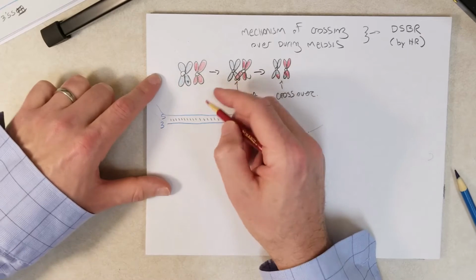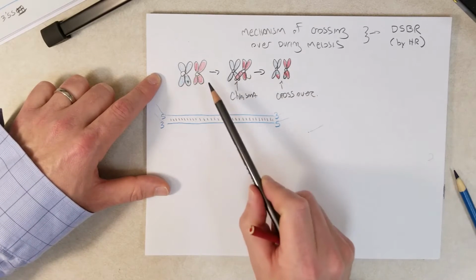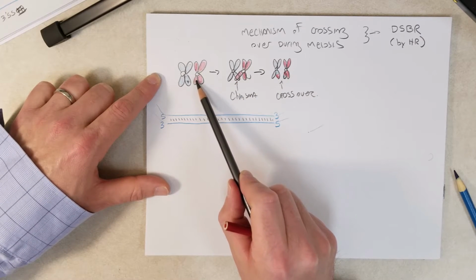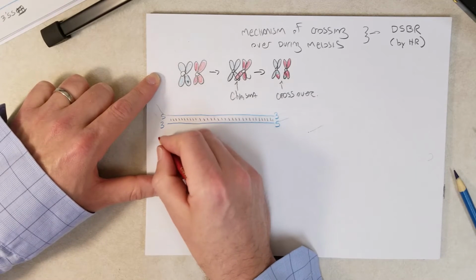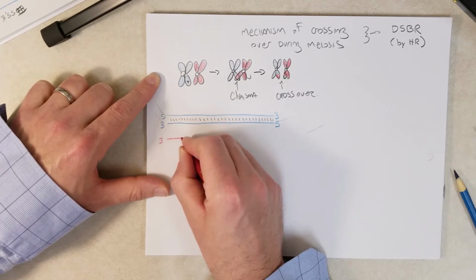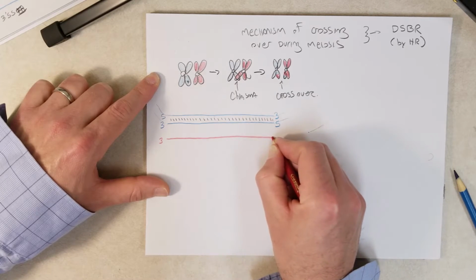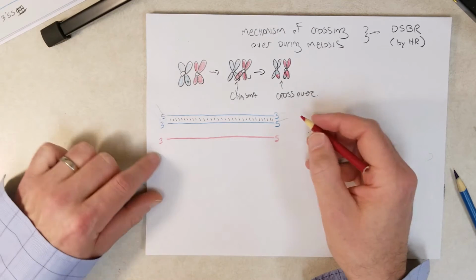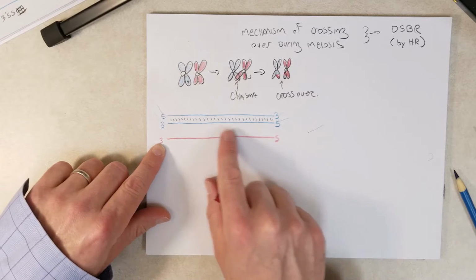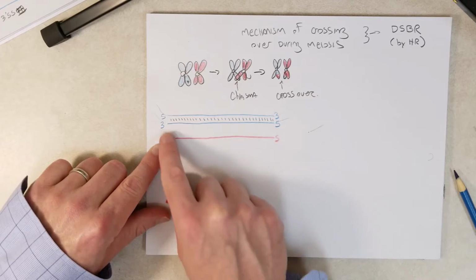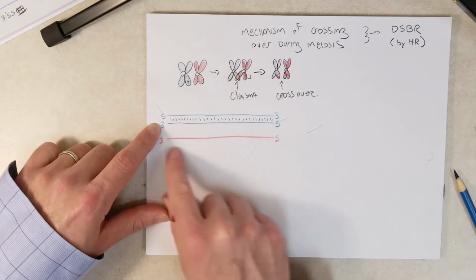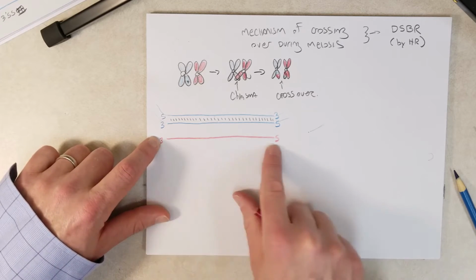So now I'm also going to diagram the analogous region in this chromosome over here. I'm going to diagram that in red. Now, by convention, the orientation of the DNA strands relative to each other are diagrammed like this, with a 3' to 5' here, and this diagram here is going to have 3' to 5'.